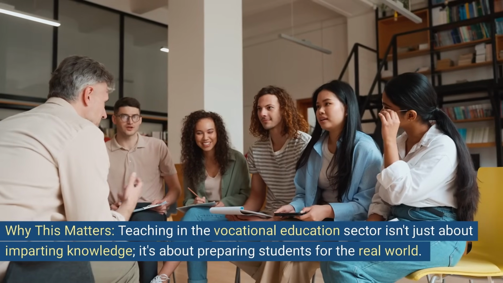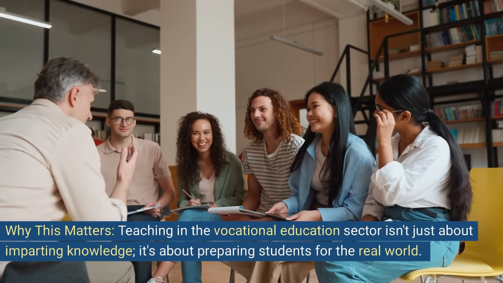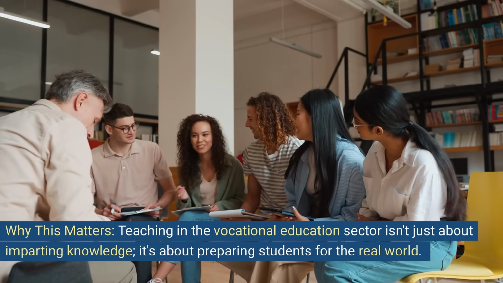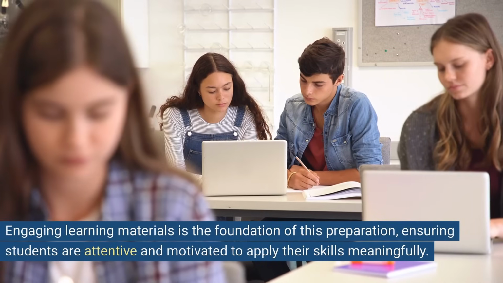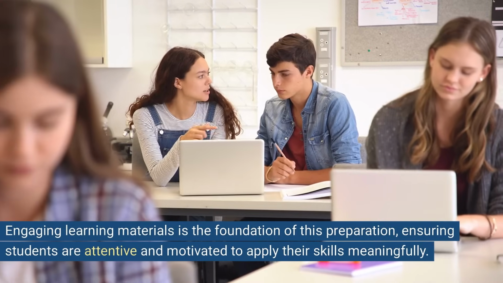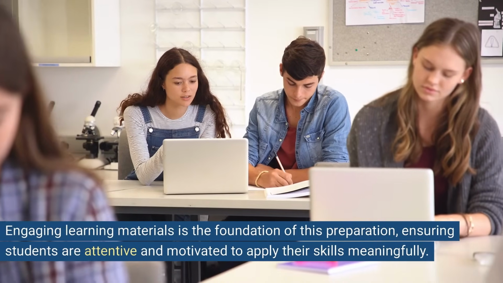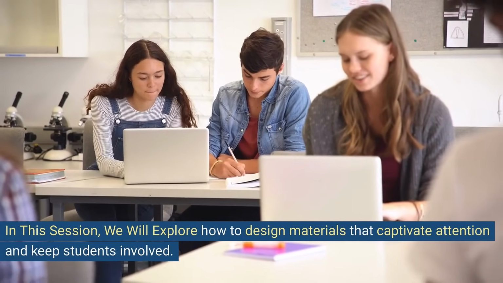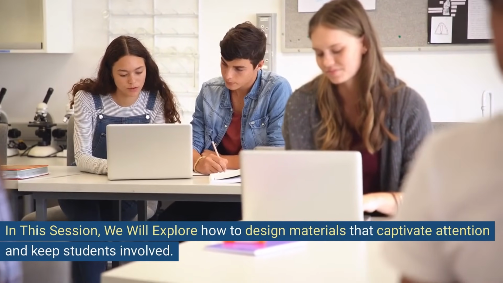Why this matters: teaching in the vocational education sector isn't just about imparting knowledge, it's about preparing students for the real world. Engaging learning materials is the foundation of this preparation, ensuring students are attentive and motivated to apply their skills meaningfully. In this session, we will explore how to design materials that captivate attention and keep students involved.